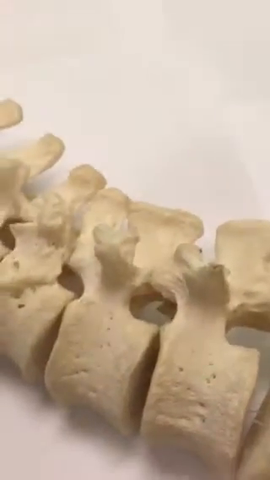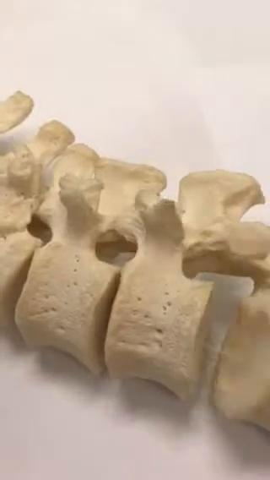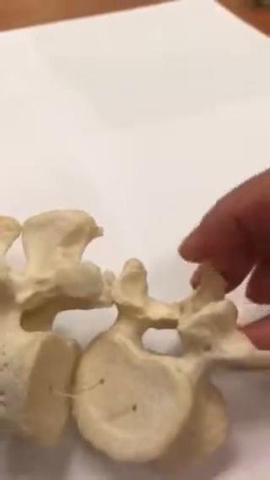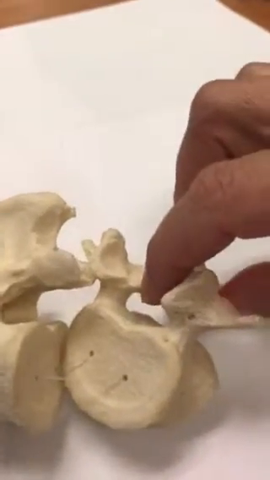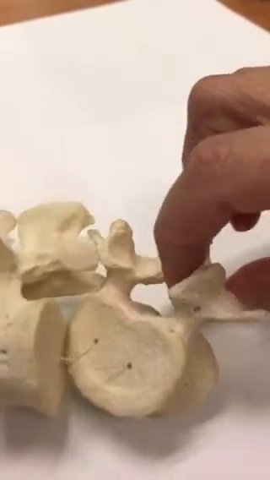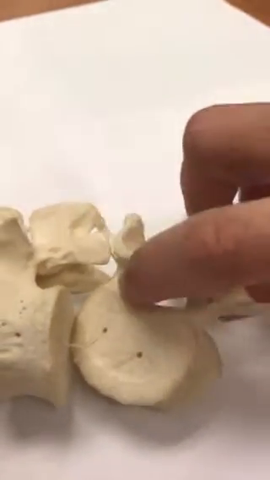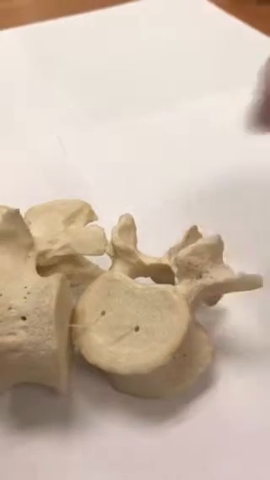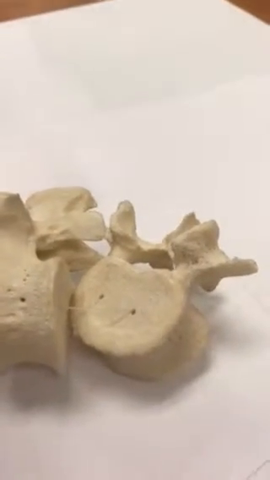Now remember, the only foramen that is naturally formed without having to put anything together is going to be your vertebral one, and that's formed by already the fusion of the vertebral arch with the body of the vertebra. So that is your typical thoracic anatomy.